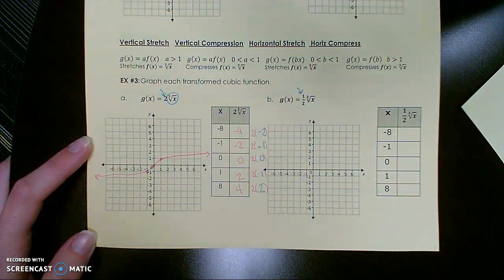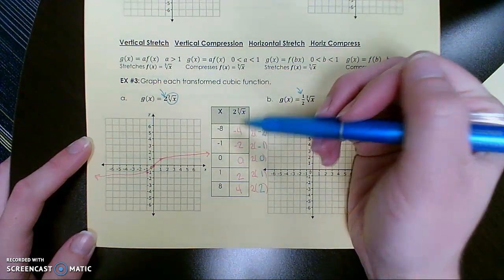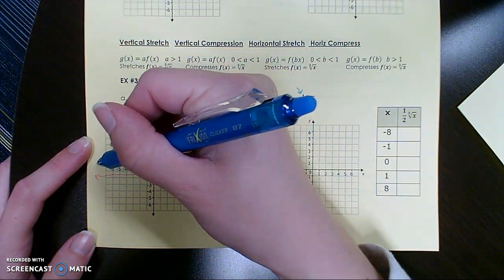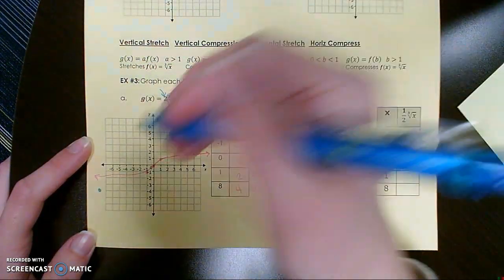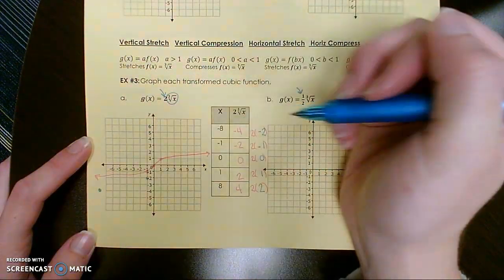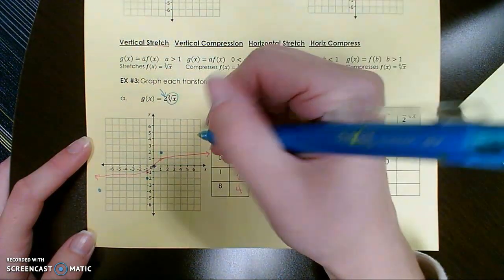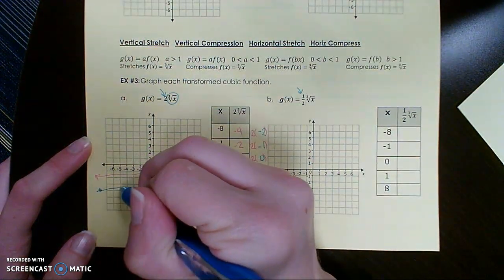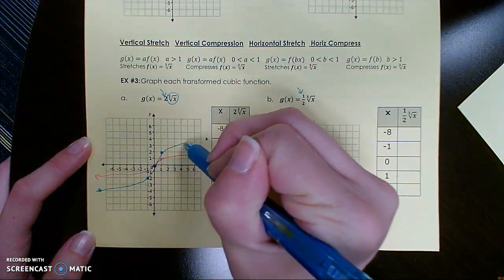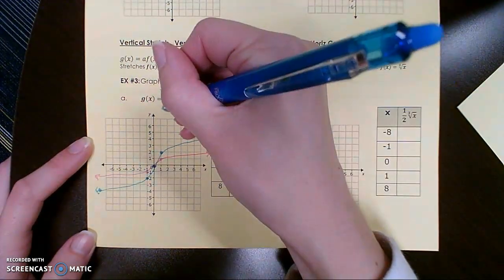But whenever I plot the new function, it looks like this. So negative 8, negative 4, negative 8, negative 4, negative 1, negative 2, 0, 0, 1, 2, and then 8, 4. So we can definitely tell that that has been pulled up and down because it gets much, much larger. So that would be a vertical stretch.